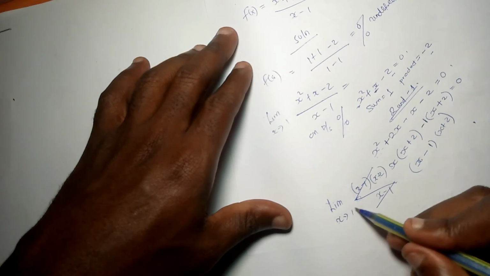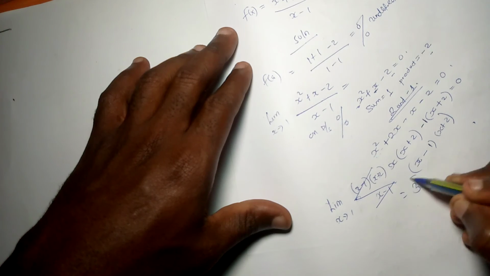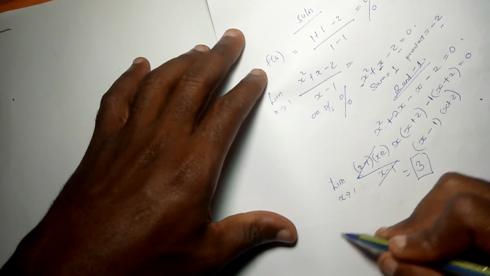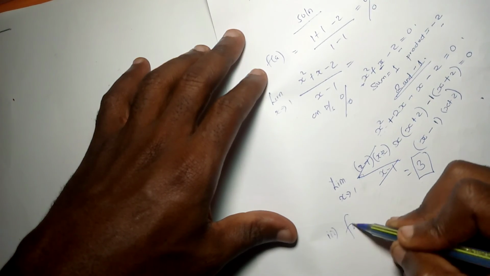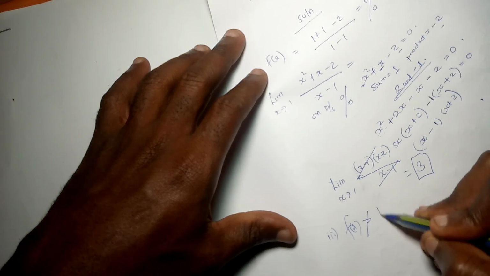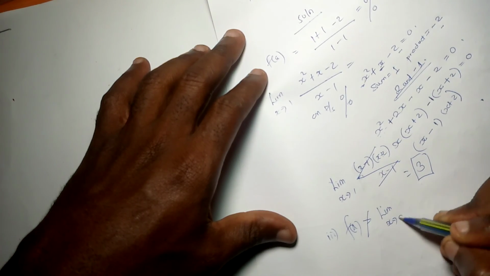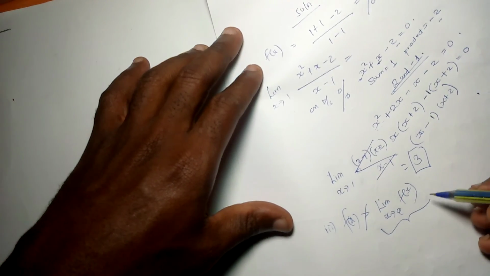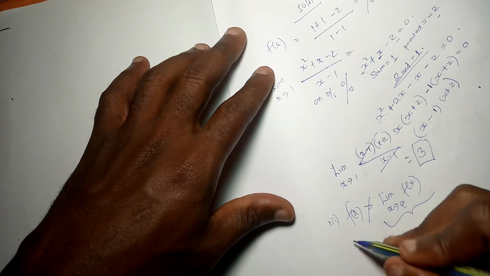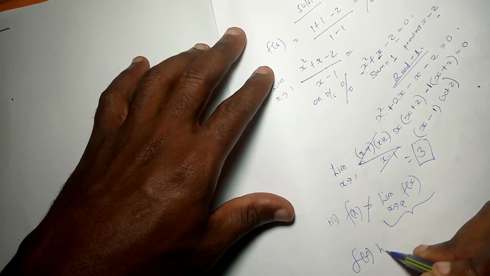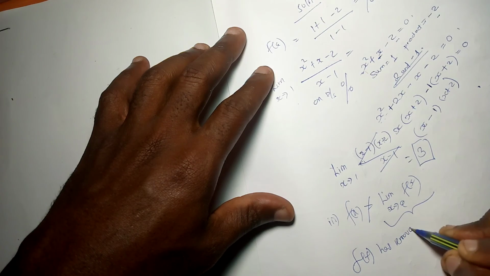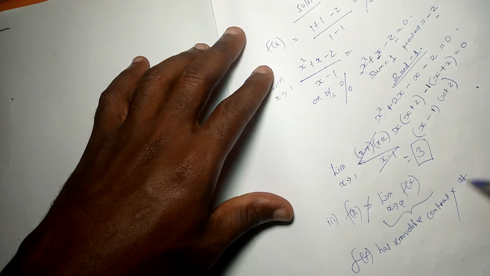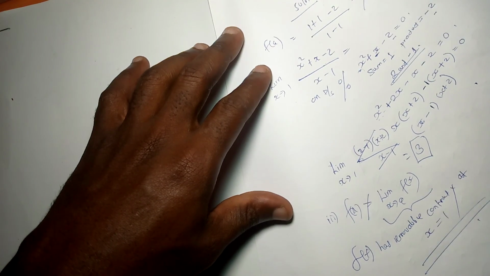So when you substitute with 1 here, this limit is giving us 3. So now the third condition of continuity: f of a is not equal to the limit as x approaches a of f of x, isn't it? However, this limit exists, so we conclude that f of x has a removable continuity at x is equal to 1. So something of that kind.